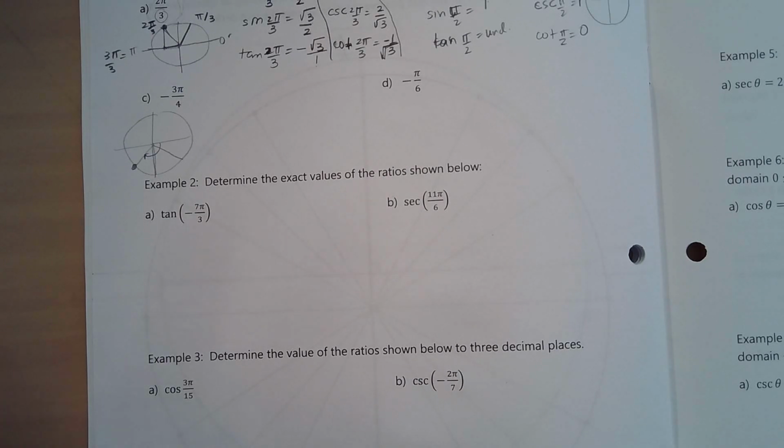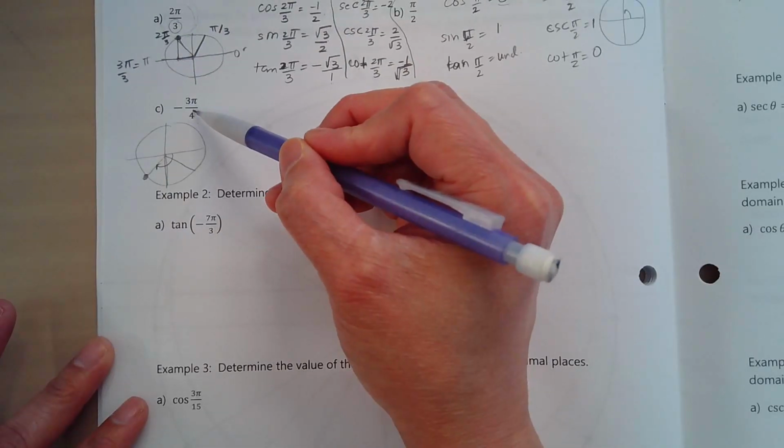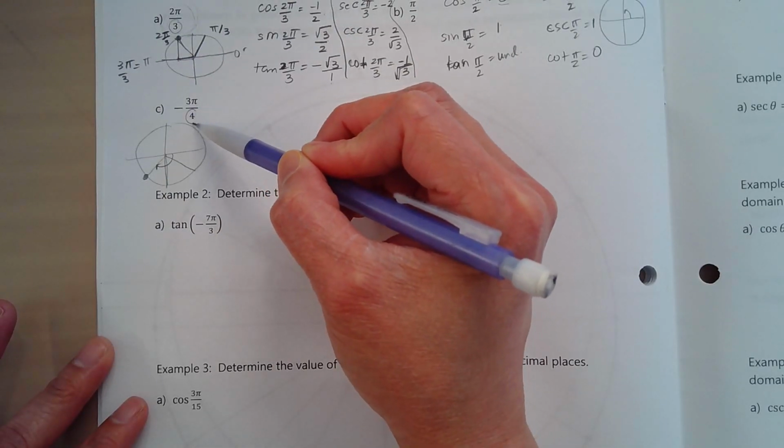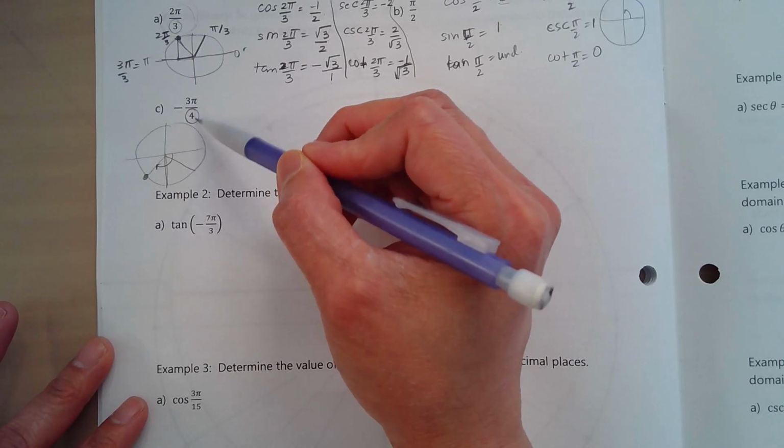How did I know that it's 3 pi over 4? The question is negative 3 pi over 4.